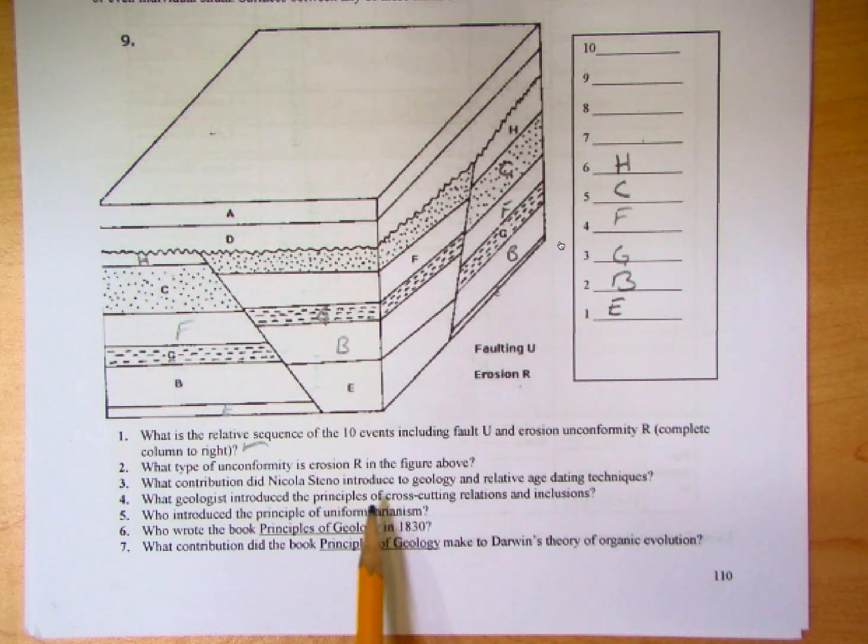And then finally, Darwin on his voyage used this book. And you may not get it from my video lectures, but I think I do talk about it. But really what the Principles of Geology did is the author, in this case, I'll just tell you, Charles Lyell. Lyell championed this idea of uniformitarianism, kind of this slow rate of processes that lead to geologic units and formations and erosions, all those unconformities.